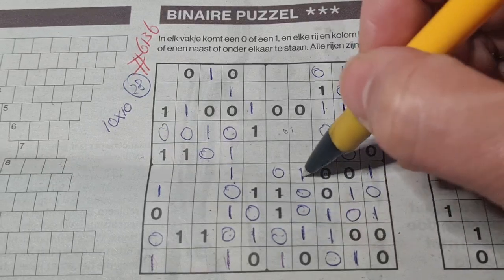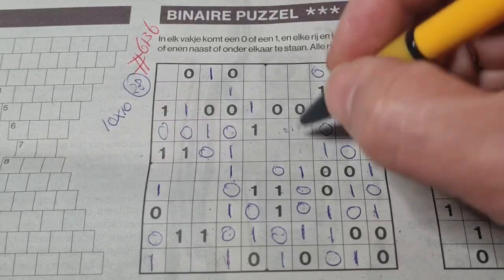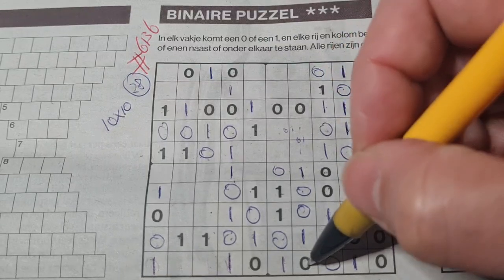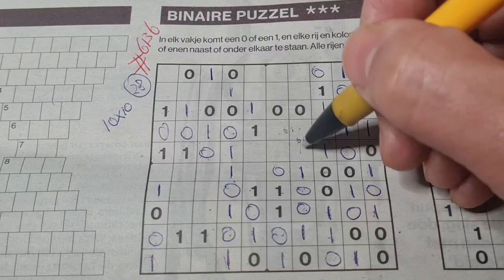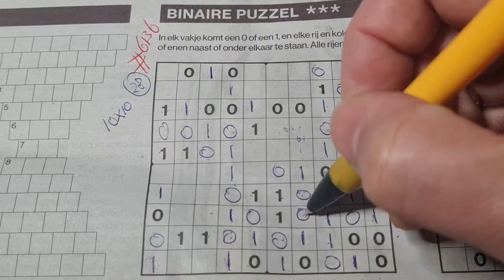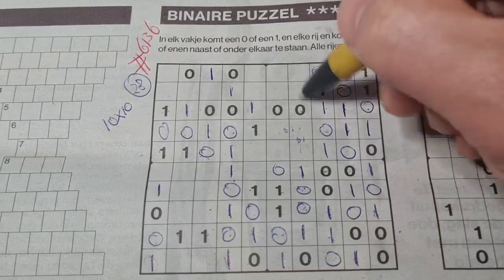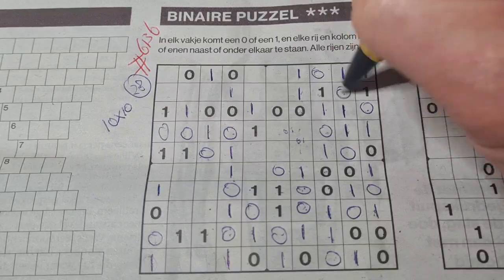I know between a 1 and an O with 2 empty boxes between, there's always an O and a 1 there, but I do not know in which order. So we have the first O, second O, third O, fourth O, and fifth O. So these 2 boxes should be a 1 then. Alright. Double one, here no, there no.